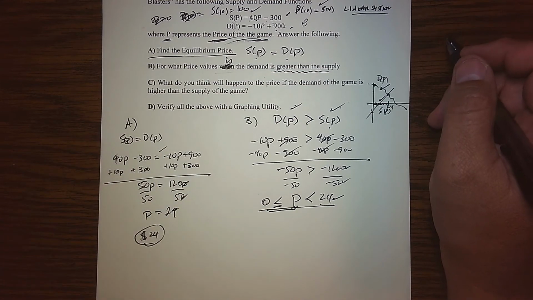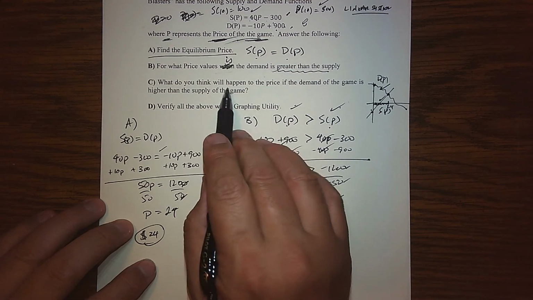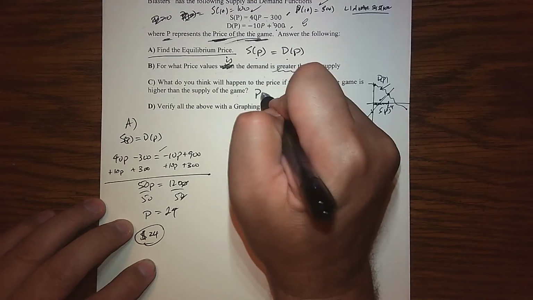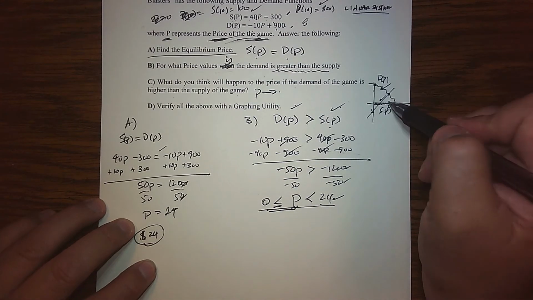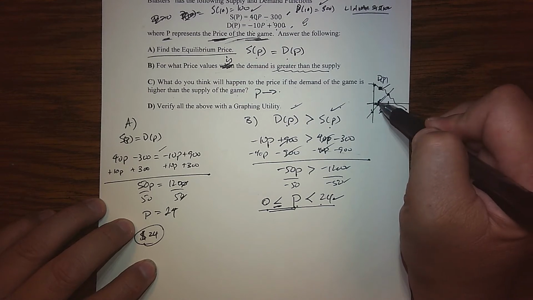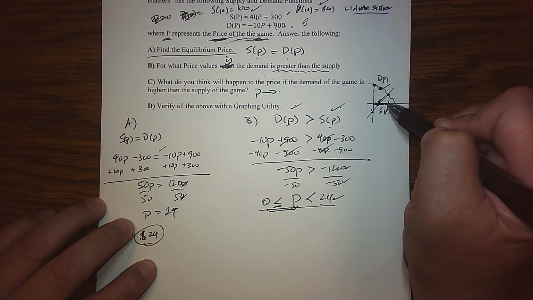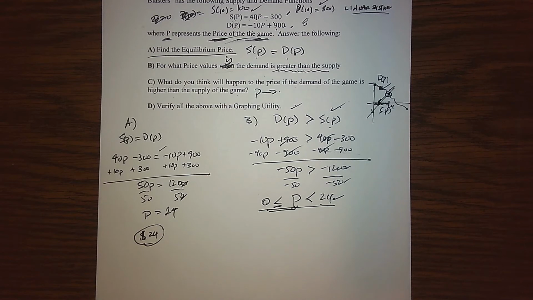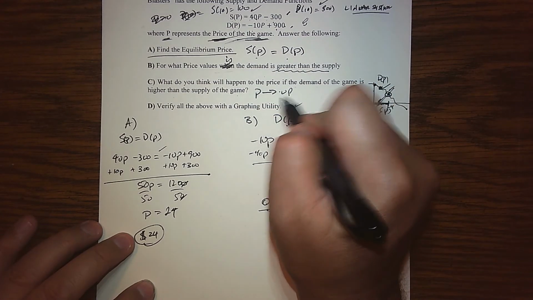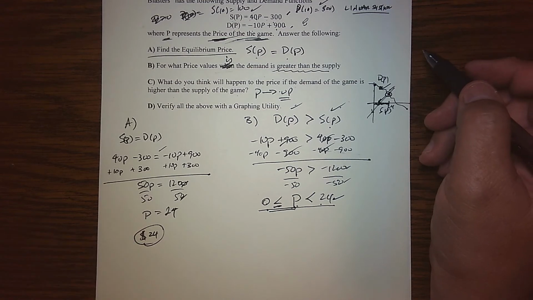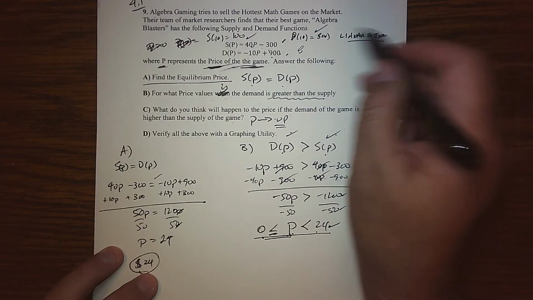All right. Here's where a little bit of economics comes in. What do you think will happen to the price if the demand of the game is higher than the supply? Well, that means the price is going to go up, right? Because if we're sitting at this value, the demand is higher than what the supply is. So I can actually raise the price and try to reach that equilibrium. As a matter of fact, I want to be at that equilibrium because my supply equals the demand. I'm not dealing with a shortage or a surplus, but the price will go up to try to match the demand. So there you have it. A little bit of economics, a little bit of linear systems, and putting it together.